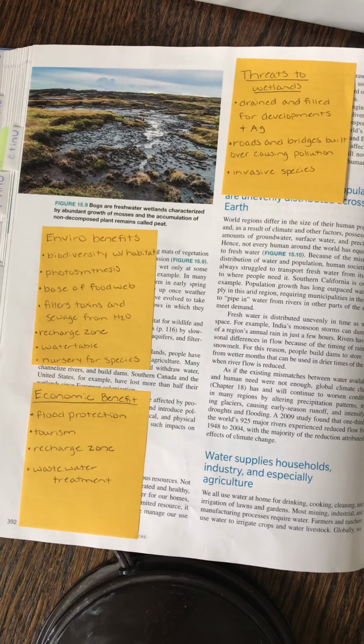The economic benefit of a wetland, or the ecosystem services also, that it gives us. Remember, on FRQs, when we discuss economic benefit, you have to discuss money or jobs that correlate with that. So flood protection from hurricanes and storms, tourism, which would produce jobs and money for the people working there. It can recharge the aquifer, which is great for us. Wastewater cleaning, so we don't have to build more wastewater treatment plants in some areas, which is great.